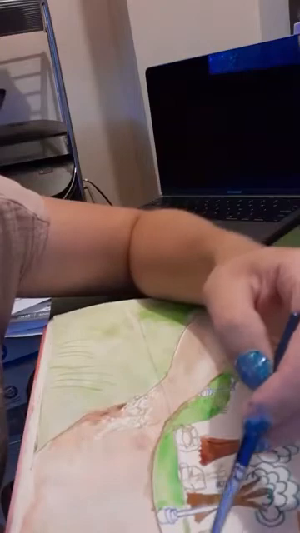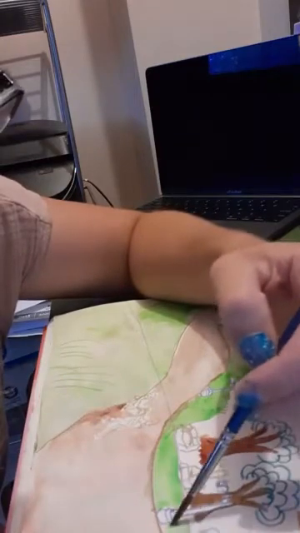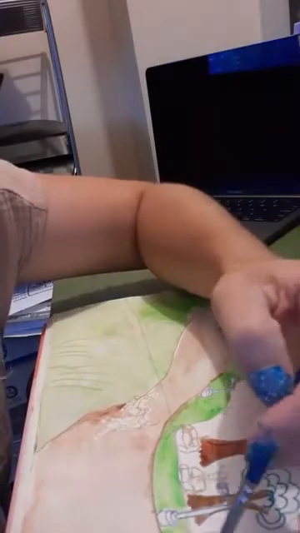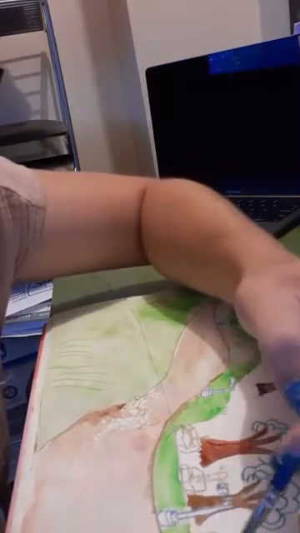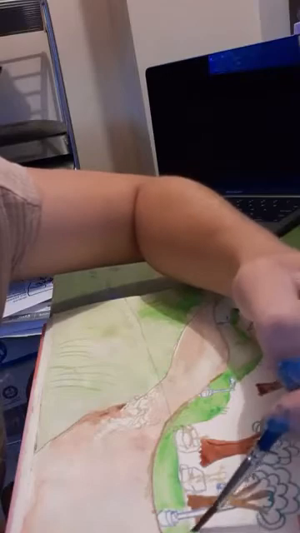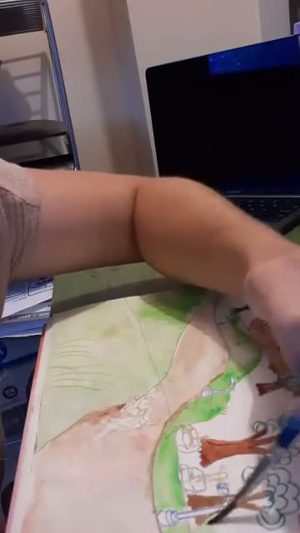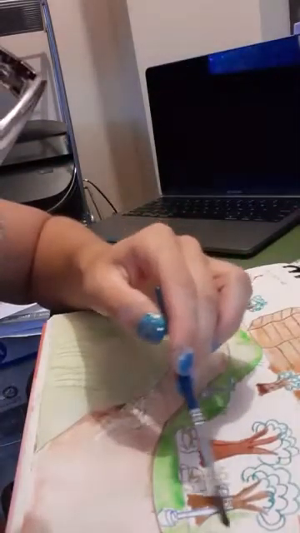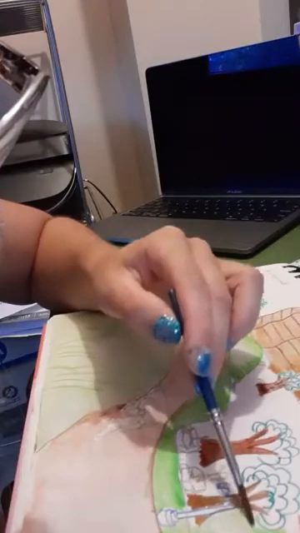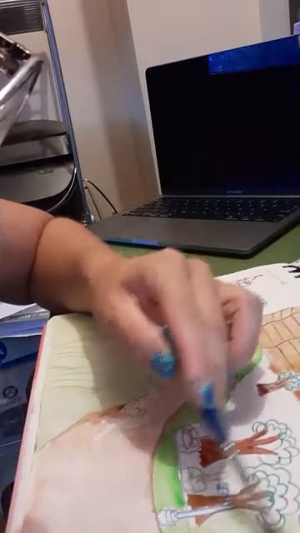And then right here in front of these really cool boulders that I have some of my people dancing on, I'm going to go around them. I'm going to go around this tree. I'm going to go around the head and shoulders of this figure right here.